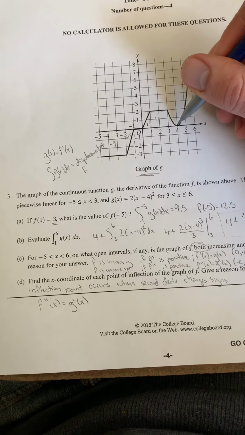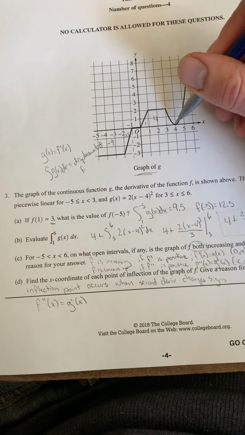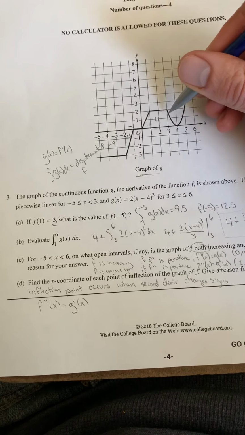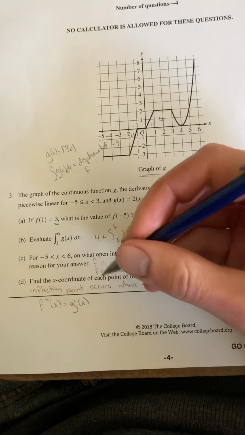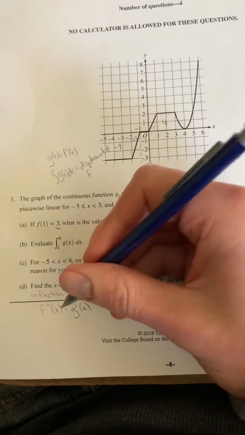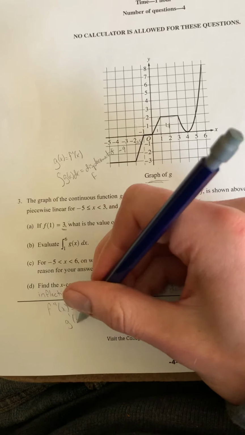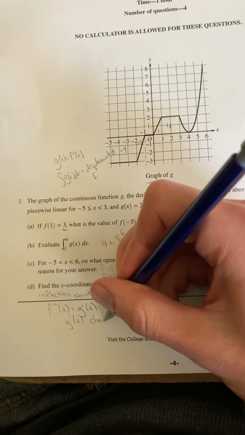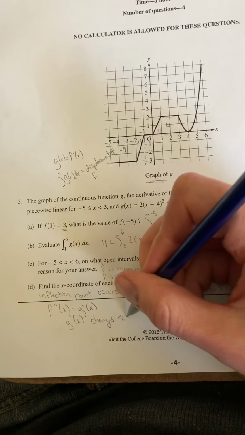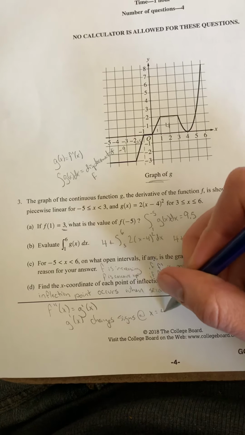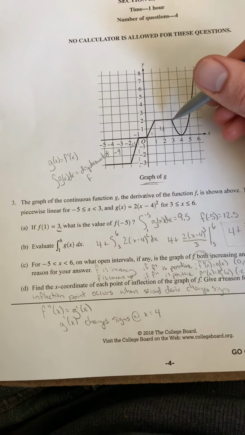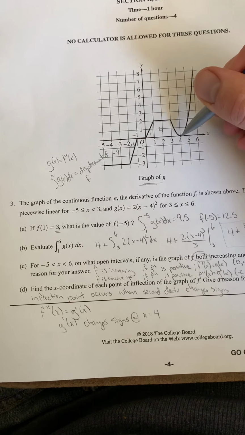At least that's the only one that I'm super confident in right off the bat. My slope changes from negative to positive, so g prime of x changes signs at x equals 4.